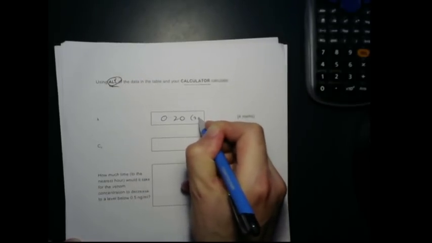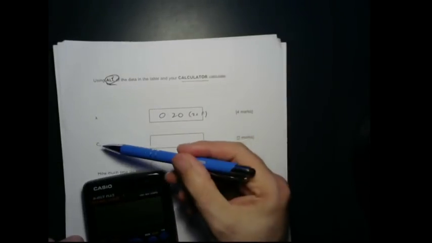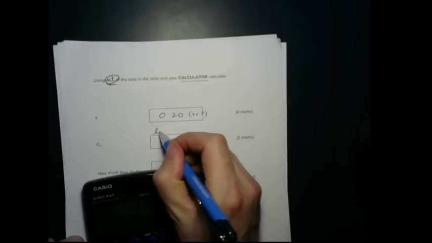I can do better than that. I can fill in this bit here, look. So lambda is 0.20, 2 significant figures. Great. What about my C0? Well, remember, I can work out my intercept from my calculator now, but my intercept isn't C0. My intercept is ln C0.